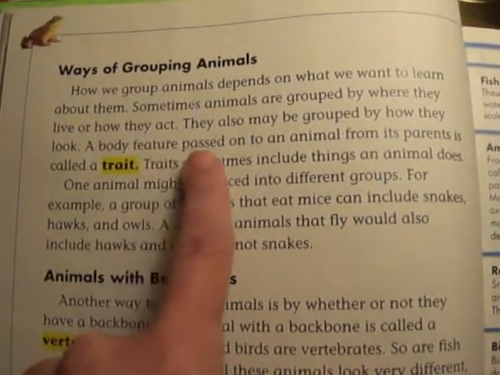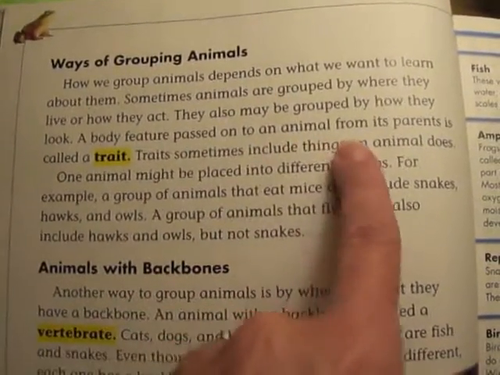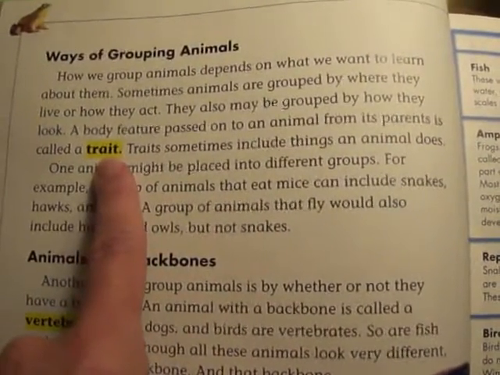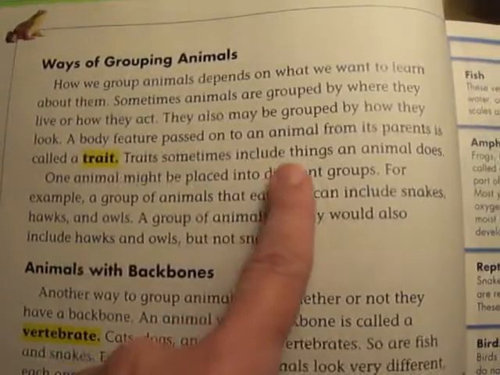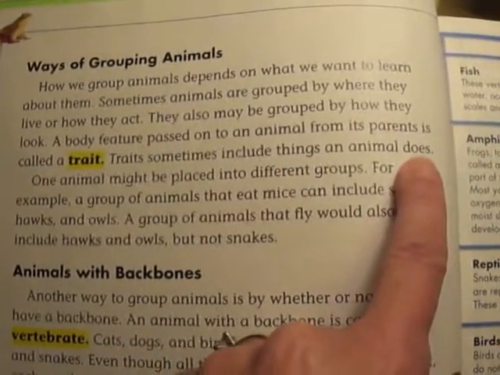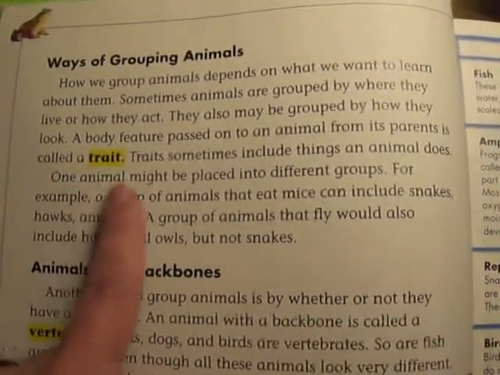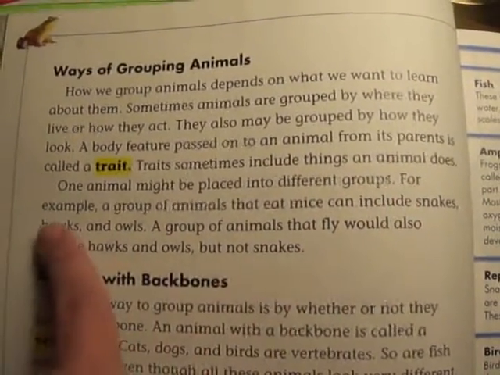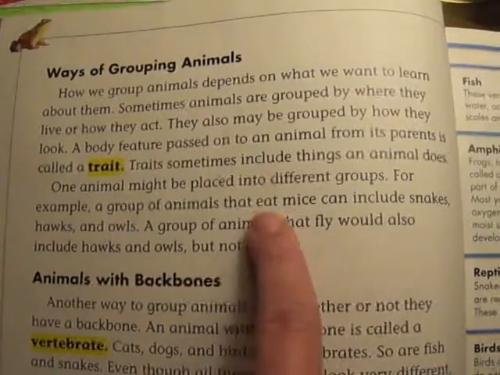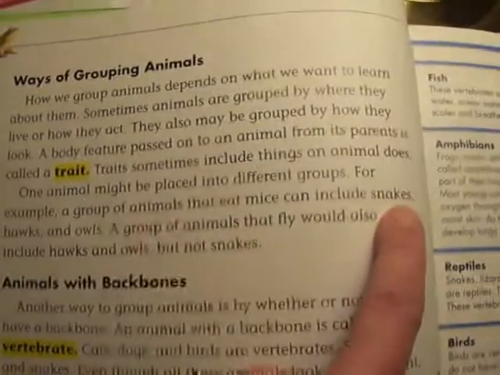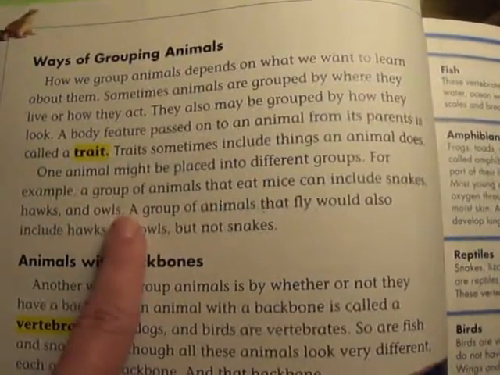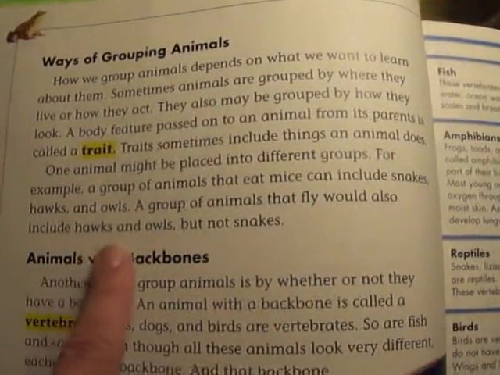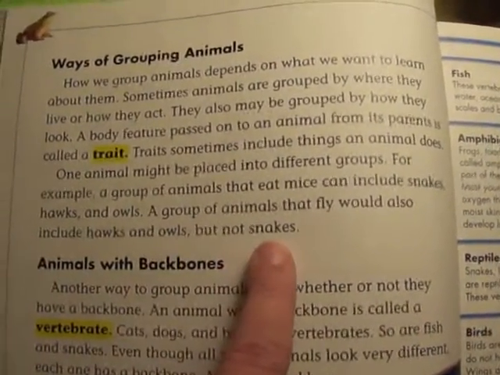The body feature passed on to an animal from its parents is called a trait. Traits sometimes include things an animal does. One animal might be placed into different groups. For example, a group of animals that eat mice can include snakes, hawks, and owls. A group of animals that fly would also include hawks and owls, but not snakes.